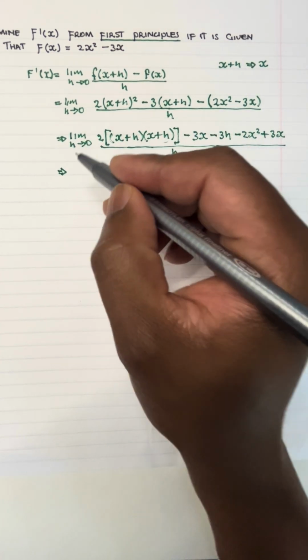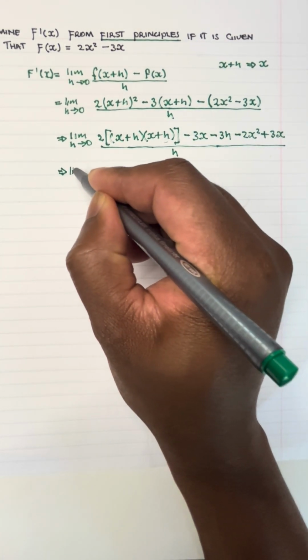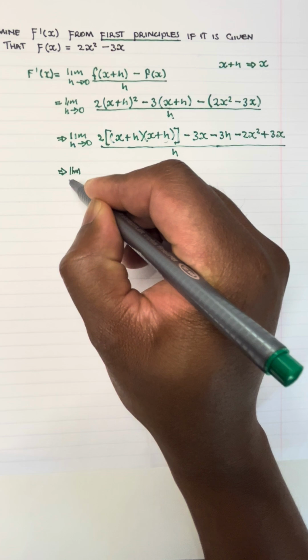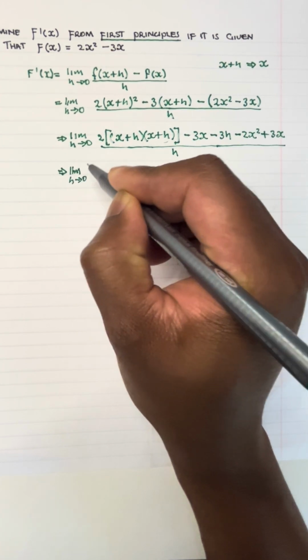Okay, now we continue. We say the limit as h approaches 0.